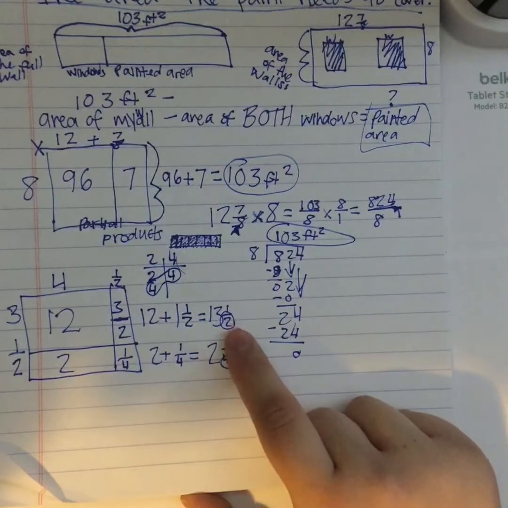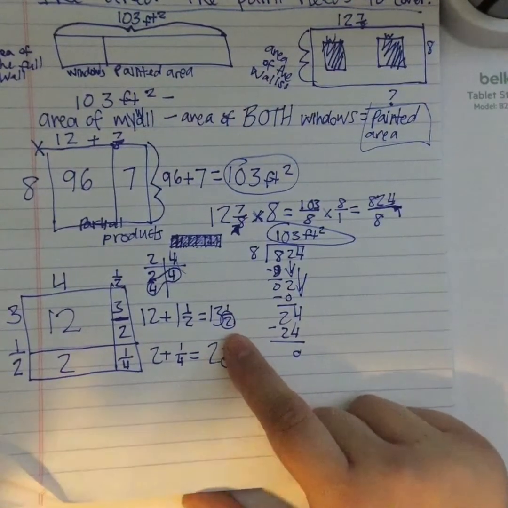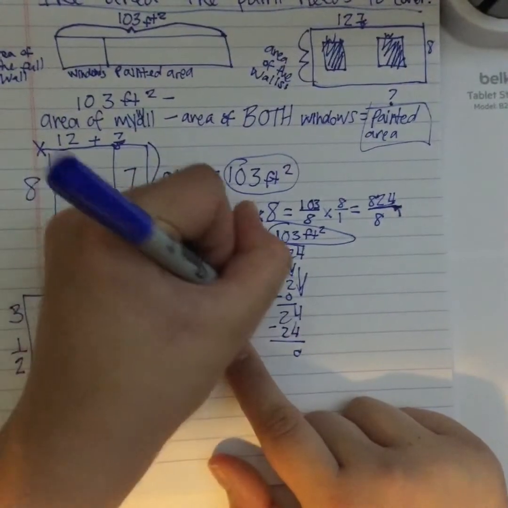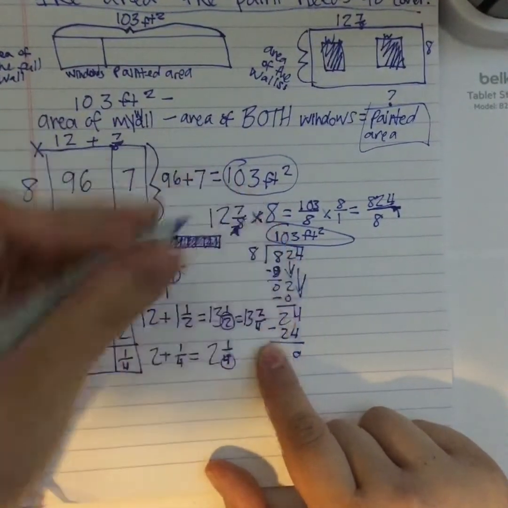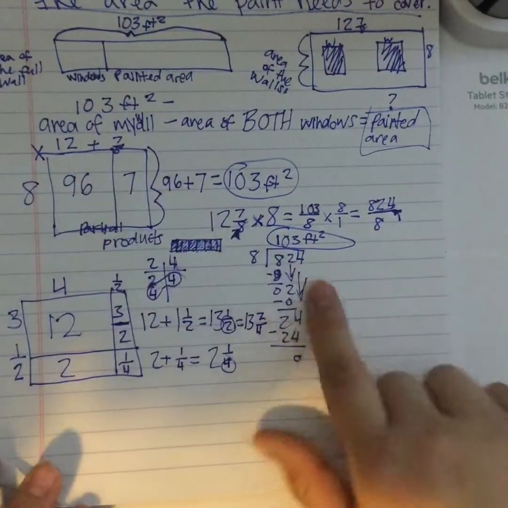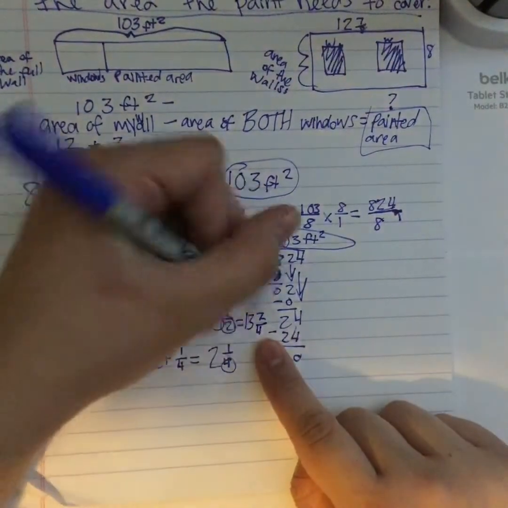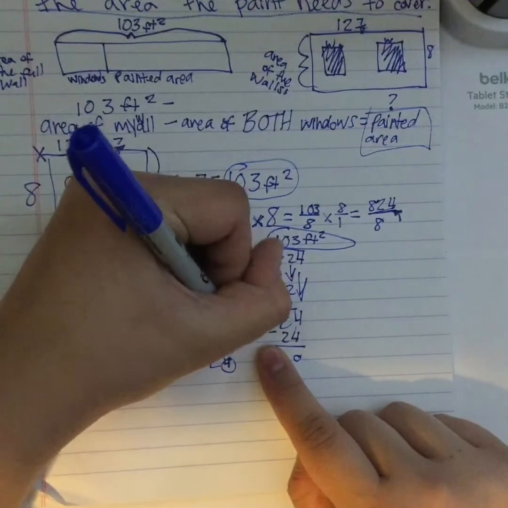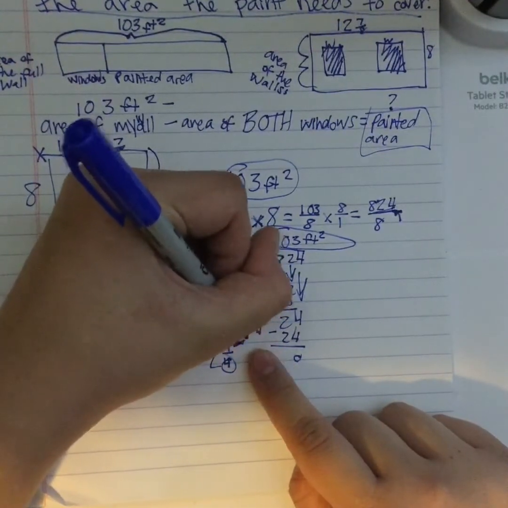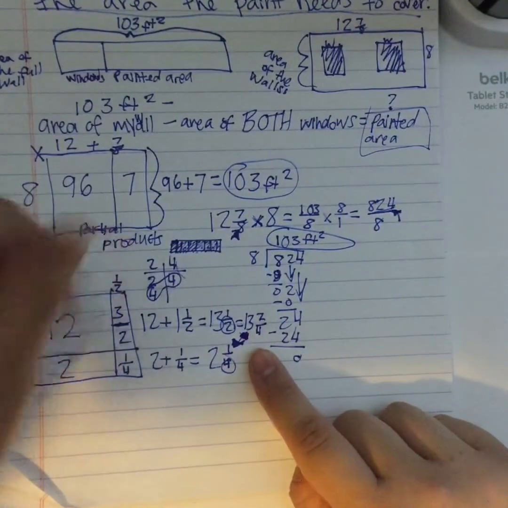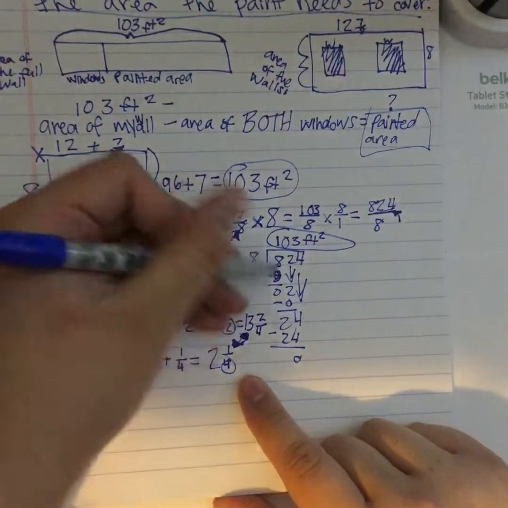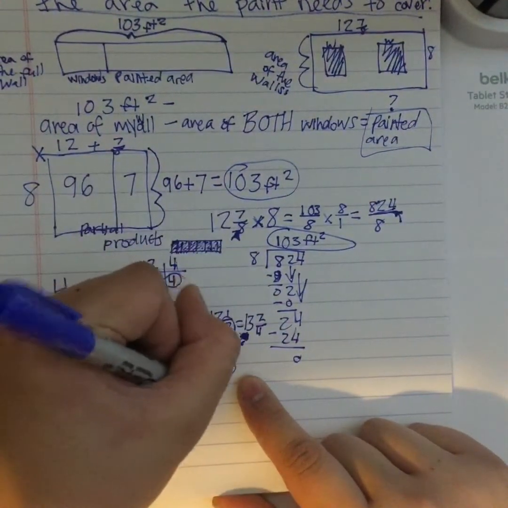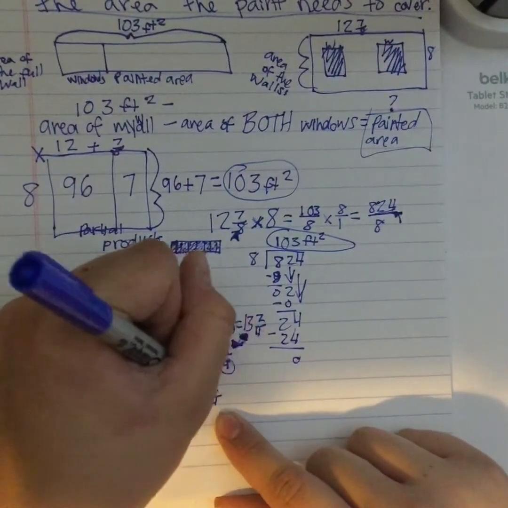However, we need to change this fraction right here into fourths. 1/2 written into fourths, well, that's 2/4. If I add both of these fractions up, because remember, right now we're adding all of those partial products, all of these numbers in here, those two together equal 15 and 3/4.